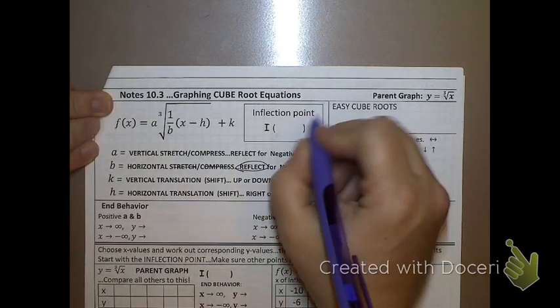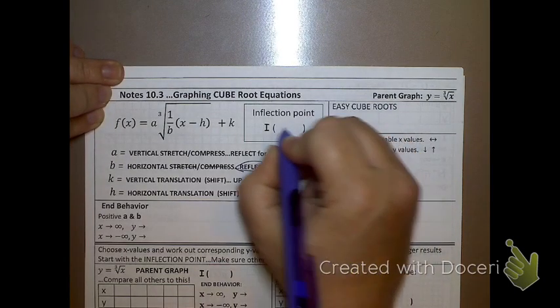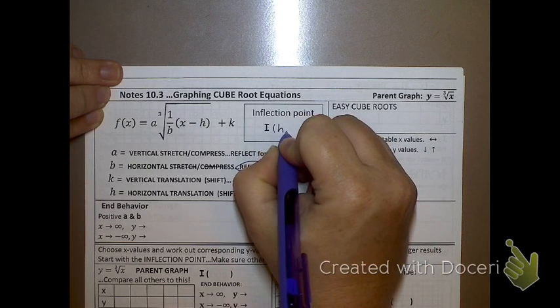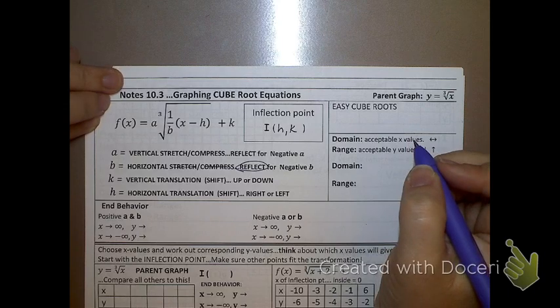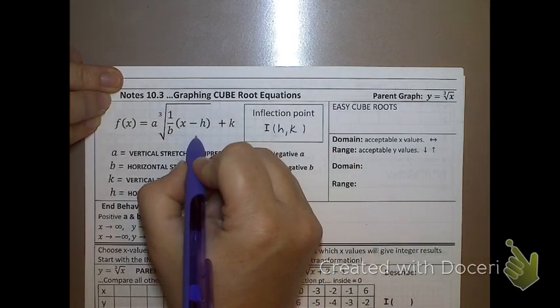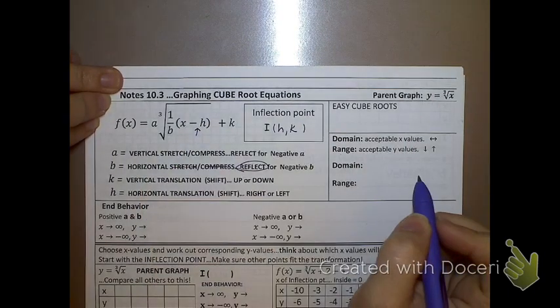My inflection point. Any guesses what my inflection point is? H, K. Whatever H is and whatever K is. Do you think I need to change the sign of H? Yep, just like always.